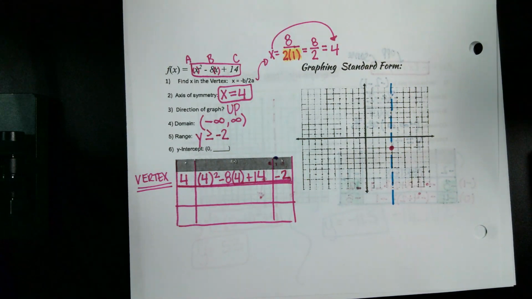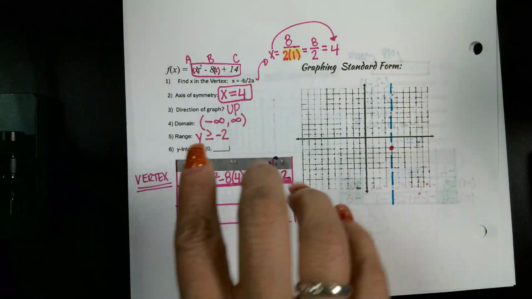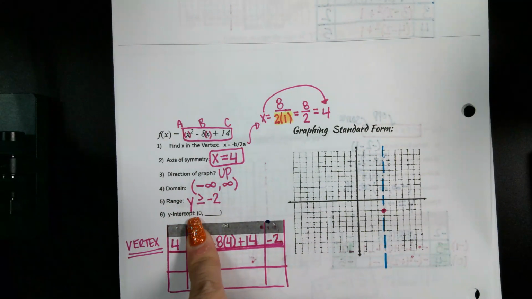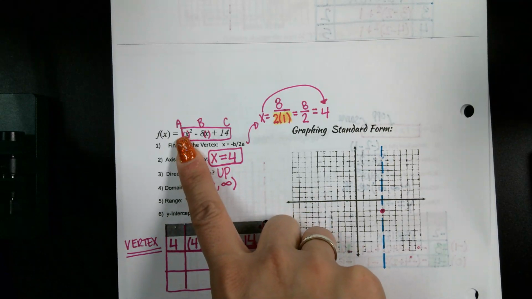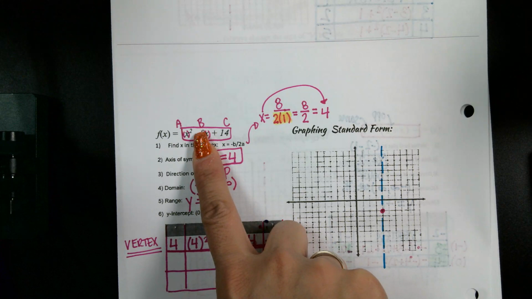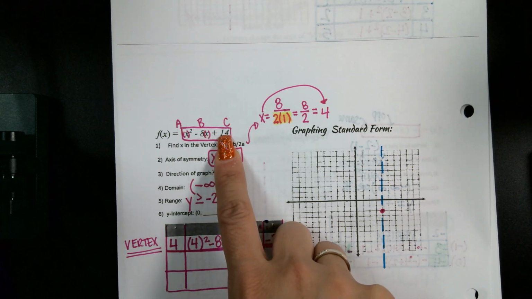Now the y-intercept is super easy in standard form because look right here. If you had to find the y-intercept, meaning you plug in a 0 where x is, if you plug in a 0 here and here, wouldn't those two terms just disappear? And isn't it just going to leave c?